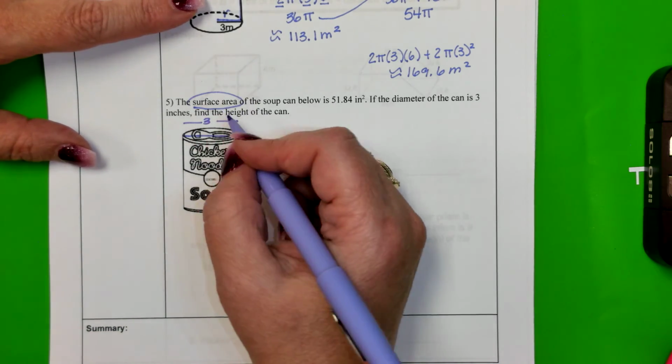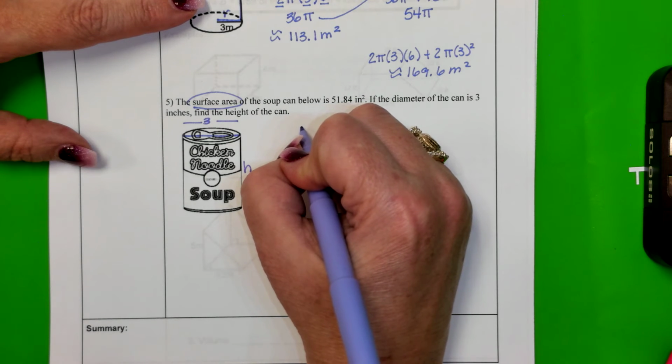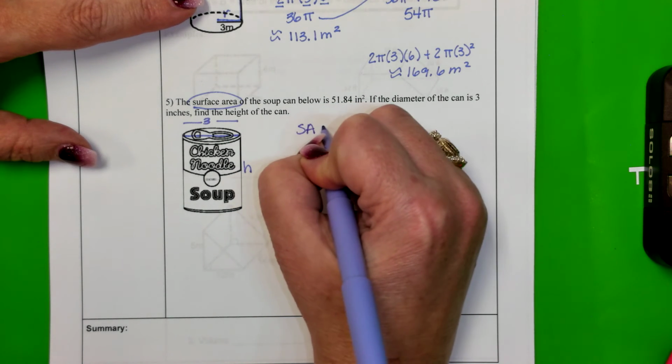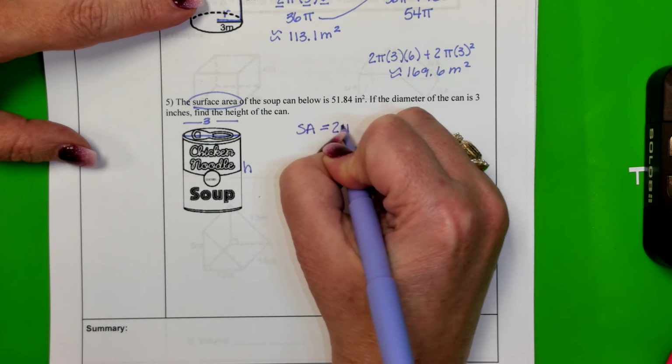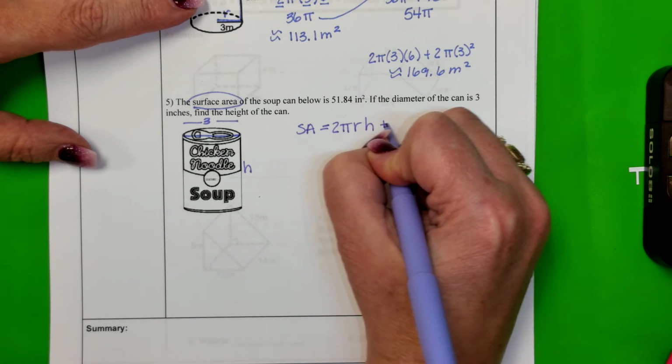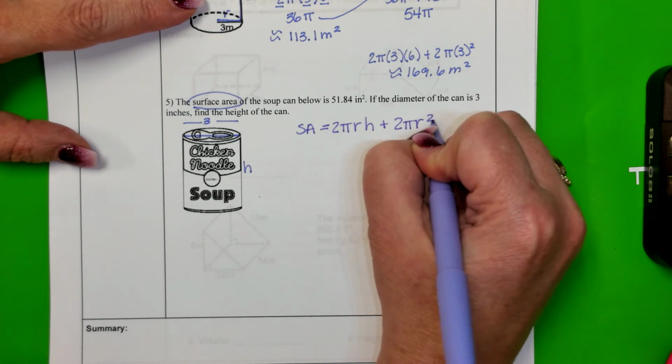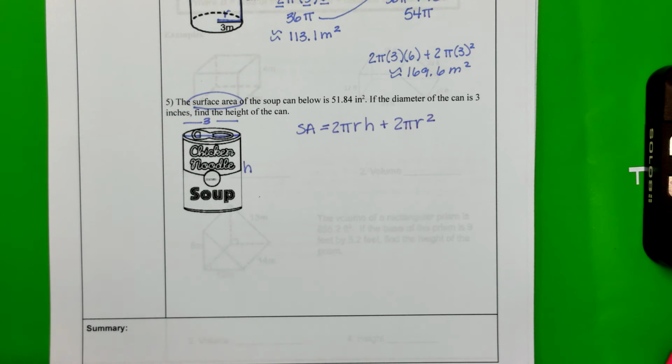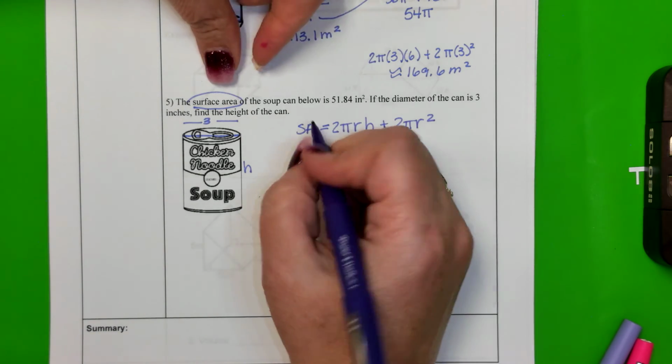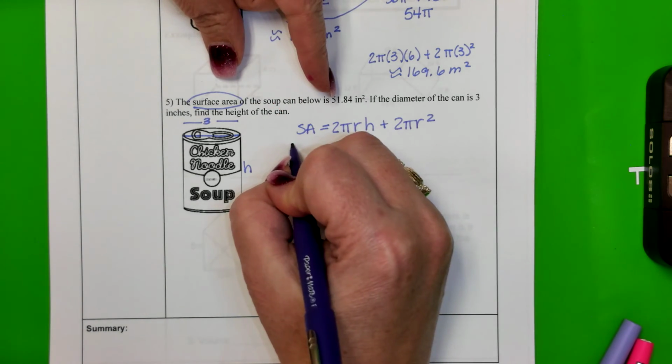So as soon as you see surface area, let's write our surface area equation. So our surface area is equal to 2 pi rh plus 2 pi r squared, straight from the formula chart, okay? So then let's substitute everything in we know. So my surface area right here is 51.84.